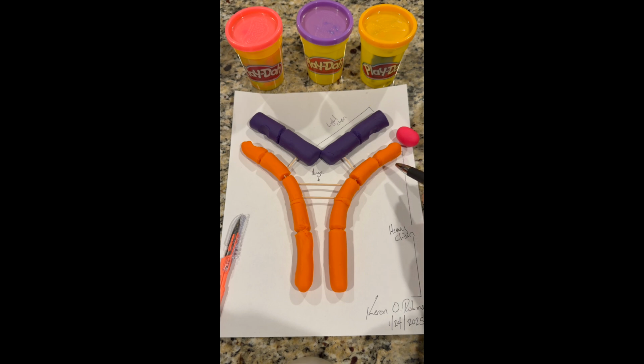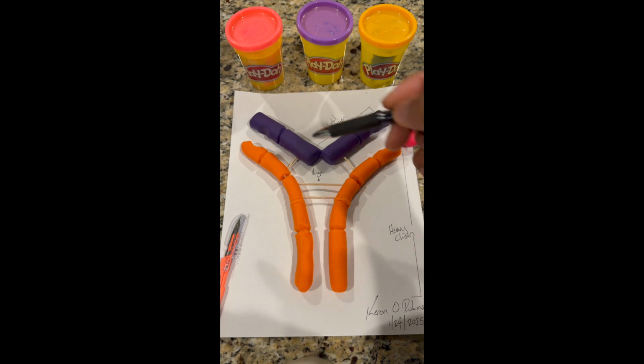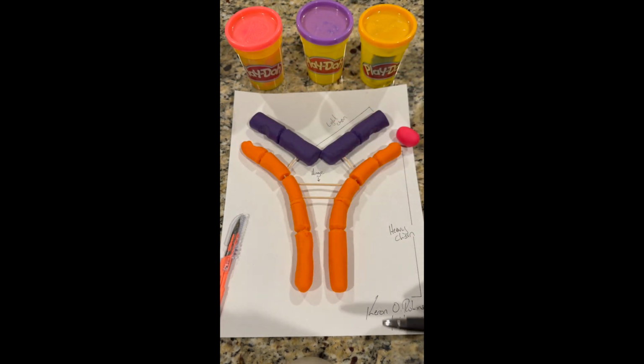Each antibody has two identical heavy chains, which I've represented here with the orange Play-Doh. This one over here and this one over here. The heavy chain is the backbone of the antibody, and each chain contains roughly 440 amino acids. Structurally, the heavy chain has one variable domain at the top, which is this area here, and three constant domains below it. They're typically labeled CH1, which would be here, CH2, which would be here, and CH3, which would be here.